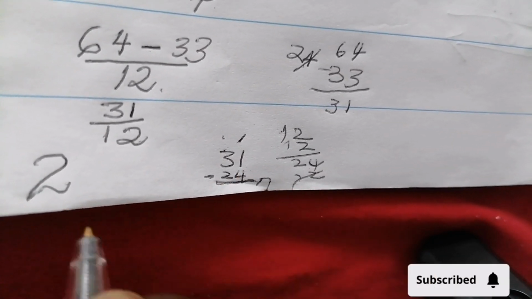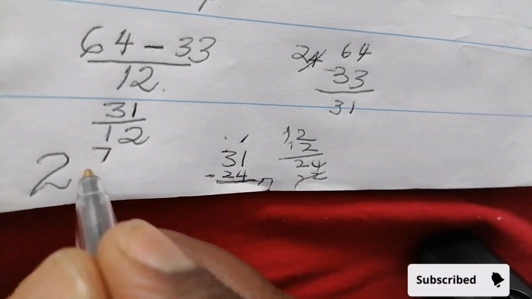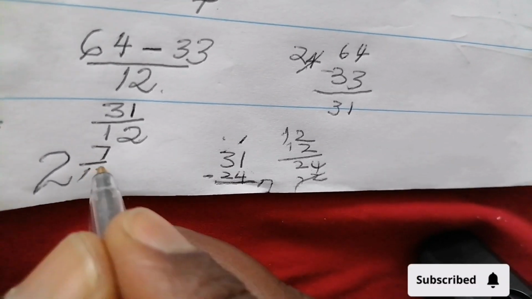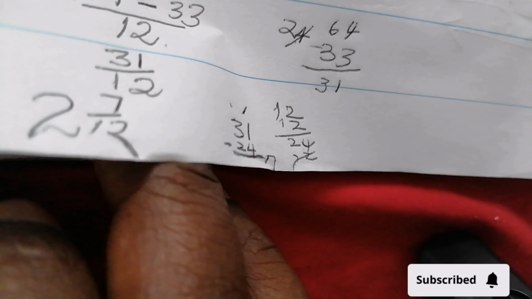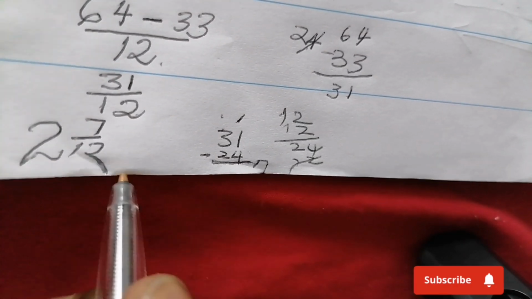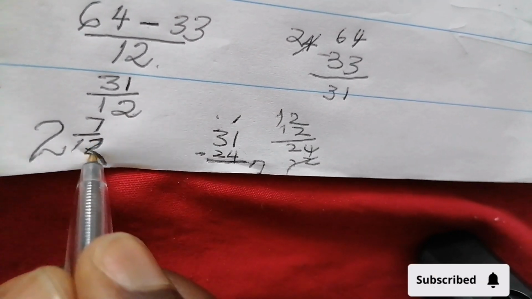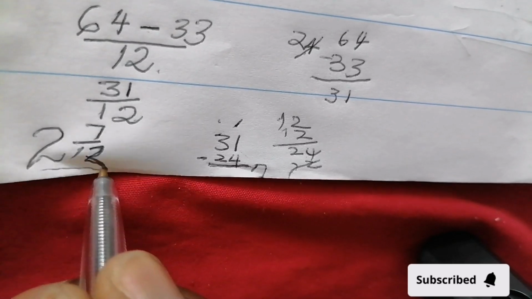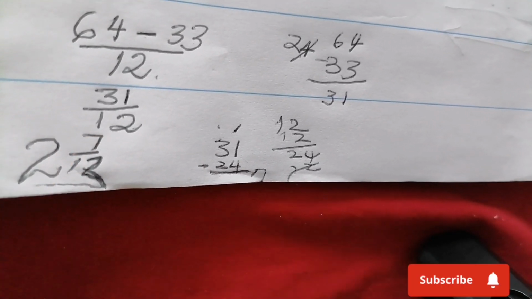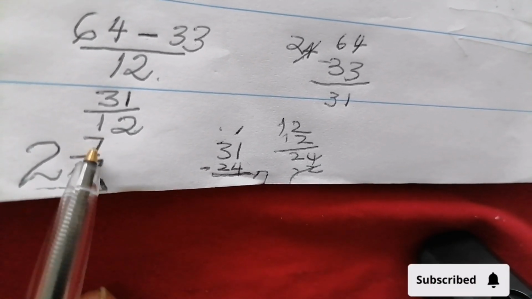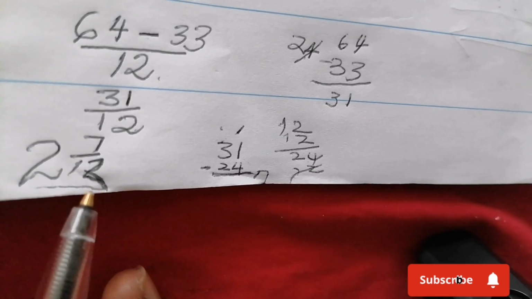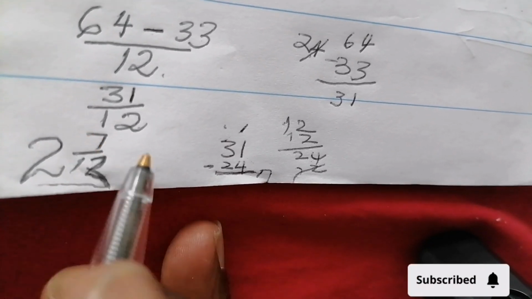So it's going to be 7 over 12. That is our answer. 2 and 7 over 12. That is our answer. We are done.